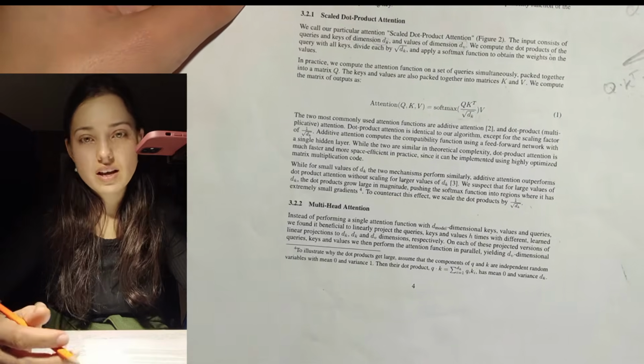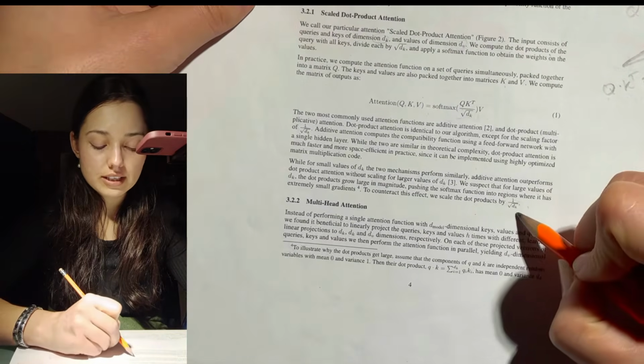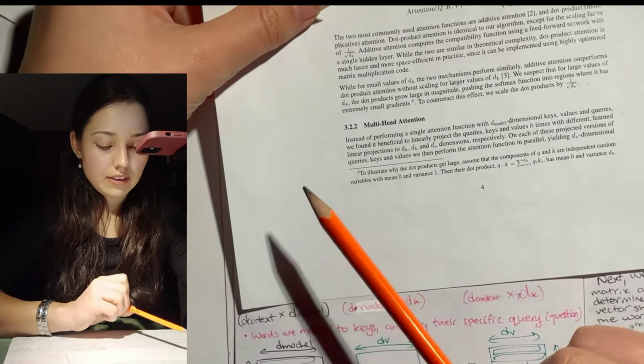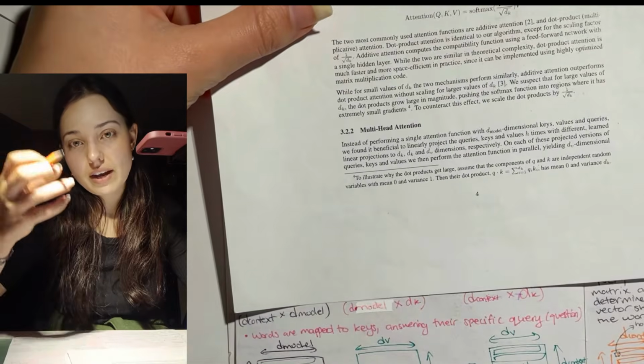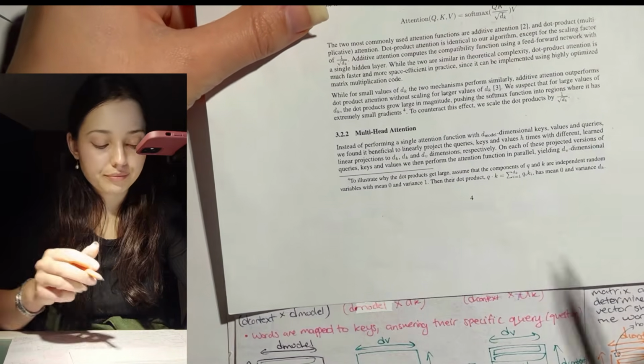Okay, so it's just a scaling factor. If the dimension is high, it will be 1 over a high number. That way, when we take the sum, it'll divide it by a higher number, and it'll make the value smaller.